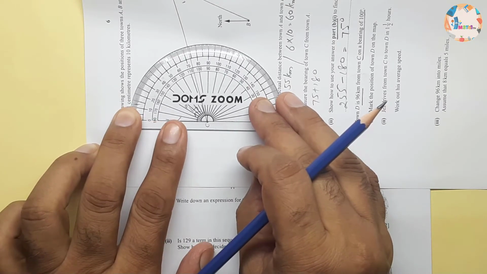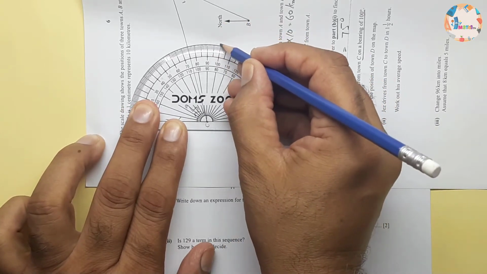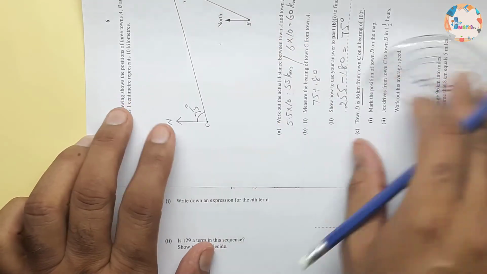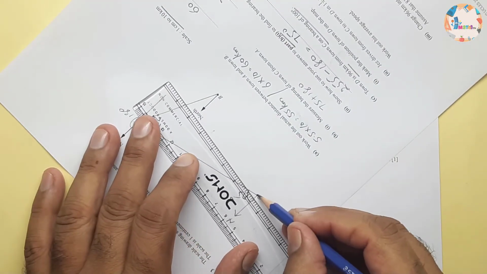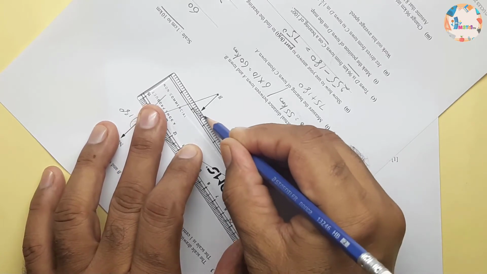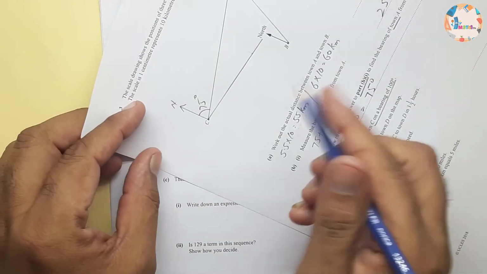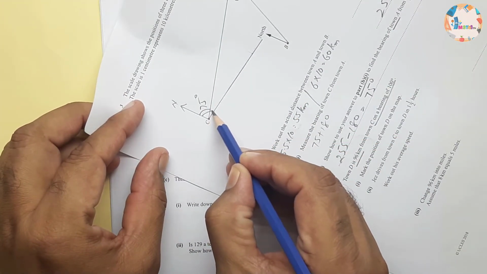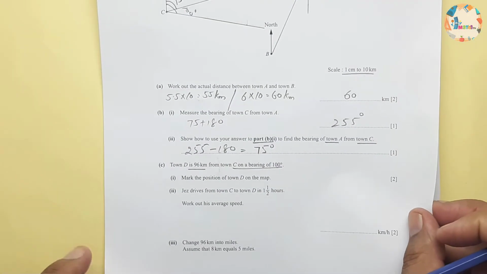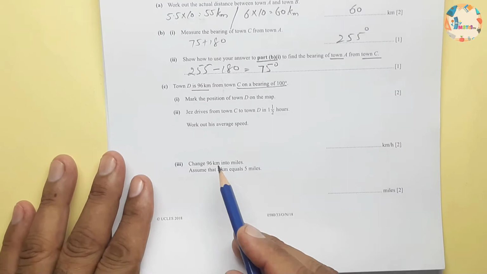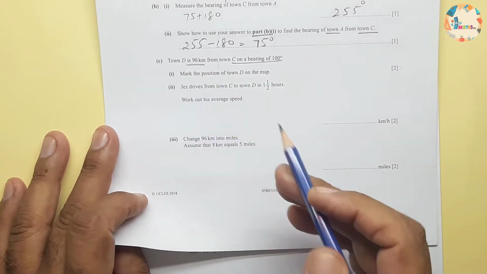So up to this one, 90 and 100 will be this point, so we can join this point with C. So this is the line, this bearing is 100 degrees over here.